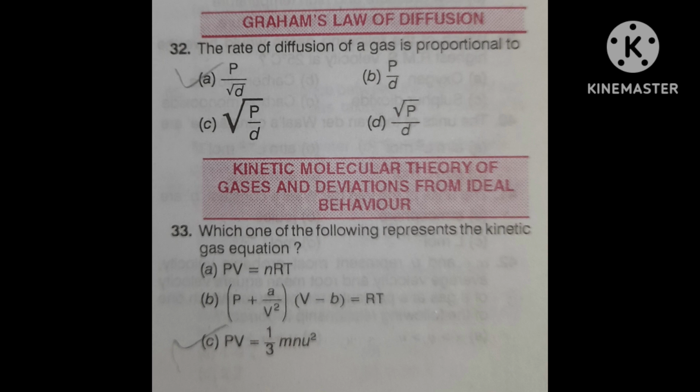Again I am reading one more time. Which one of the following represents the kinetic gas equation? First option is PV is equal to nRT. Second, P plus A upon V square in bracket into V minus B in bracket, that is equal to RT. Third, PV is equal to 1 upon 3 mnC square, or you can also say 1 upon 3 mnU square. Velocity you can represent either in U or C. And fourth option is R1 upon R2, that is equal to under root M2 upon M1.